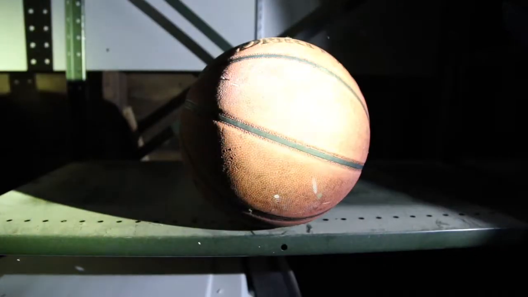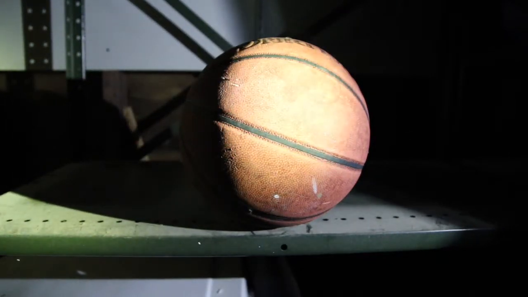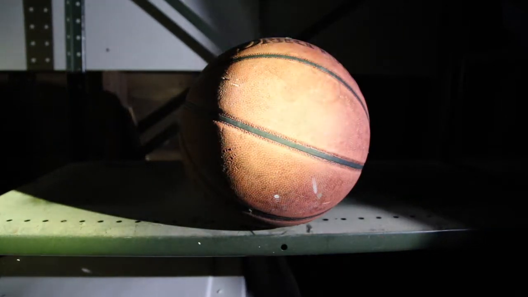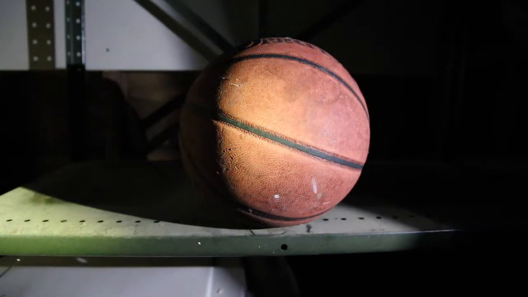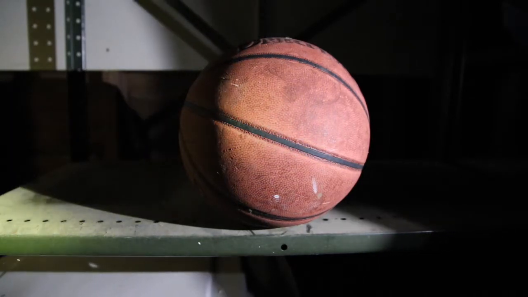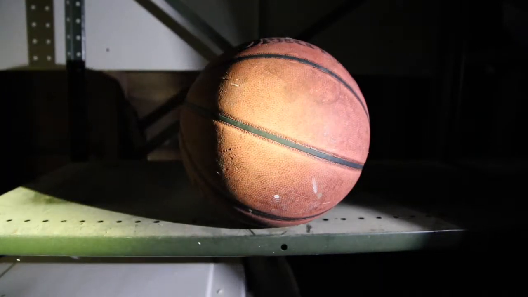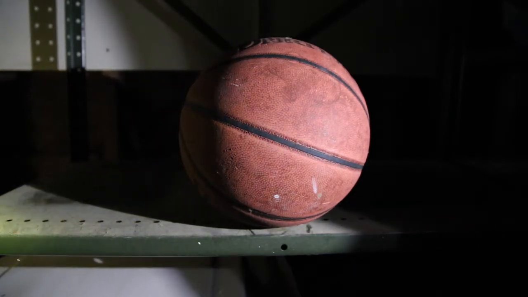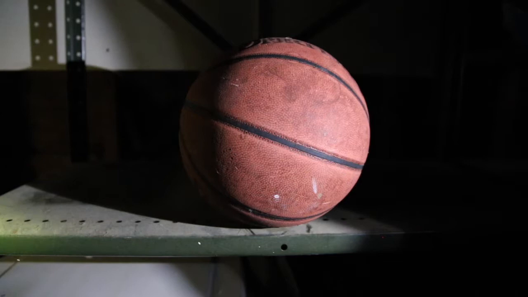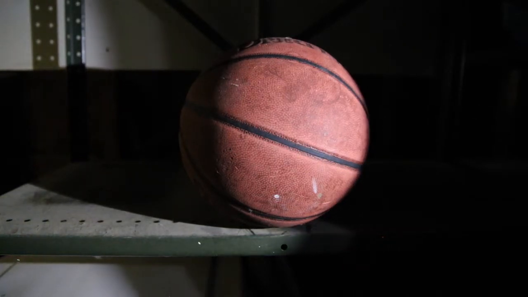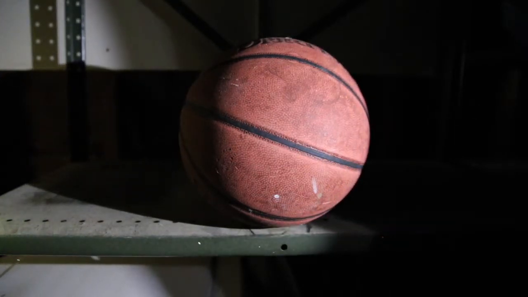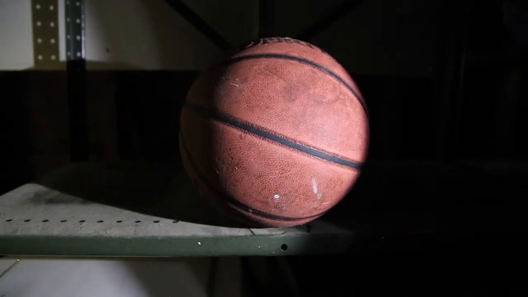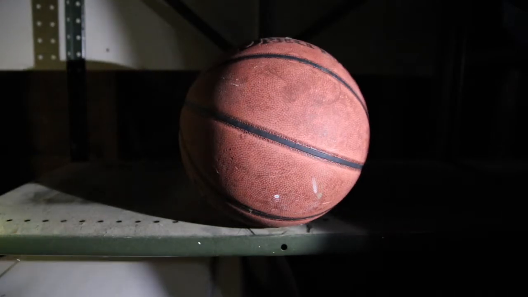So these are all things to think about. Again, this is not only for shining a flashlight onto a basketball in a garage. This applies whether you're outside taking photographs or indoors. How intense the light is, and what direction it's coming from, make a huge difference in your photograph. And understanding that is key to achieving a better photograph.